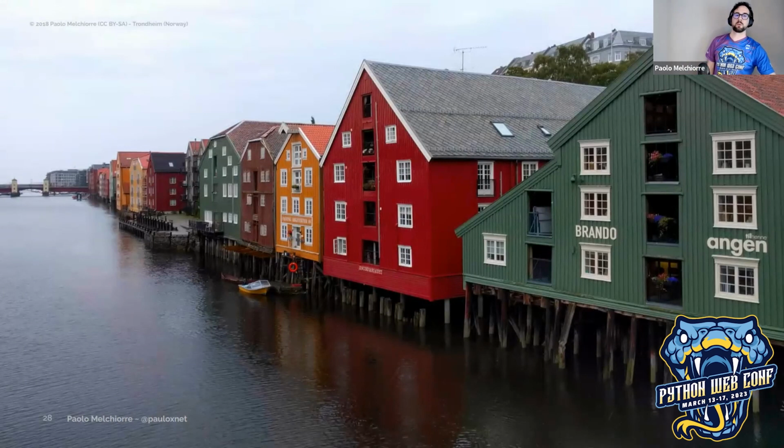With this photo, we move virtually to Norway, more precisely to Trondheim. I took this photo because I really liked the effect of these typical houses on the water. They are all similar to each other, but repeated, like data in an array.